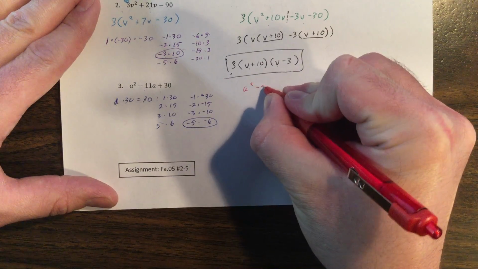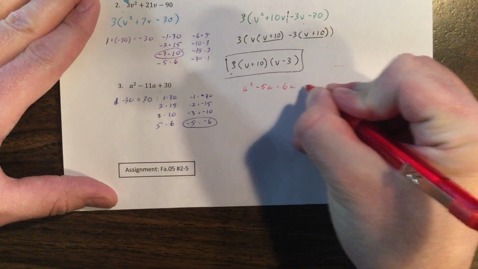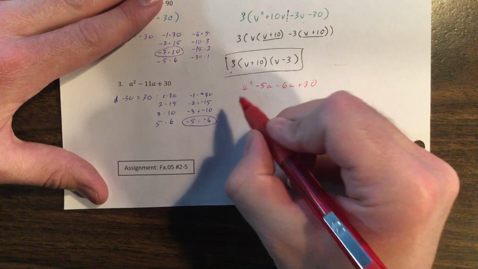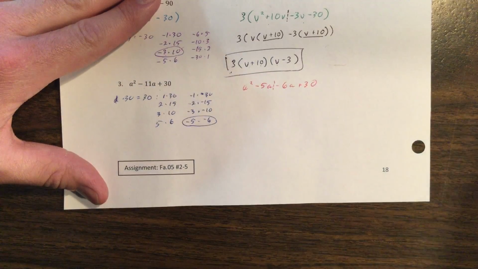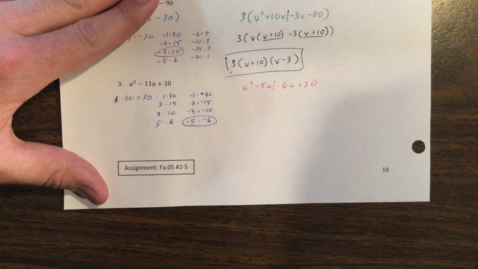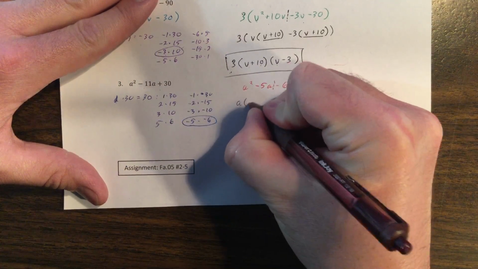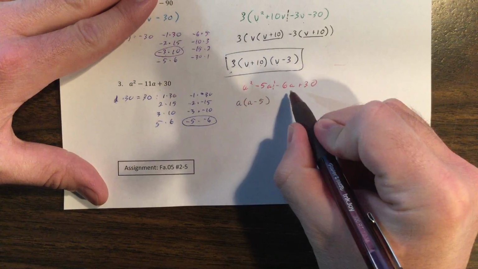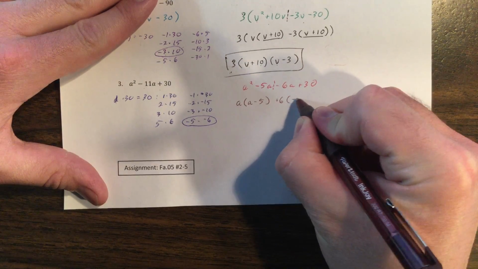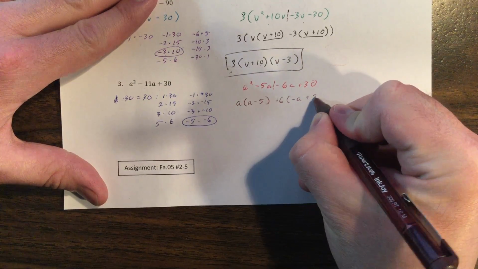A squared minus 5a minus 6a plus 30. And so when we do this, let's do a different color here. We take an a out of here and we get a minus 5. And here we can take a 6 out, and so we get negative a plus 5.